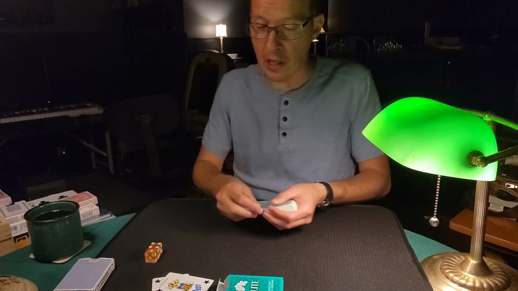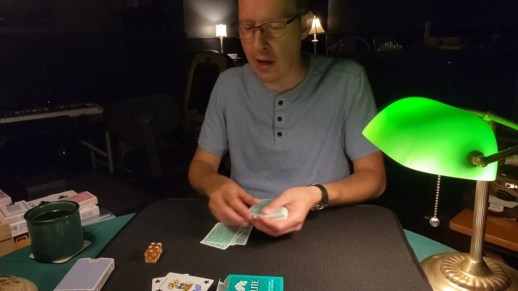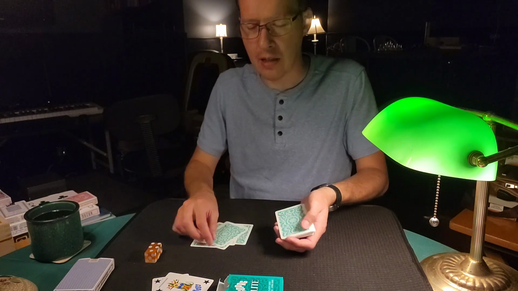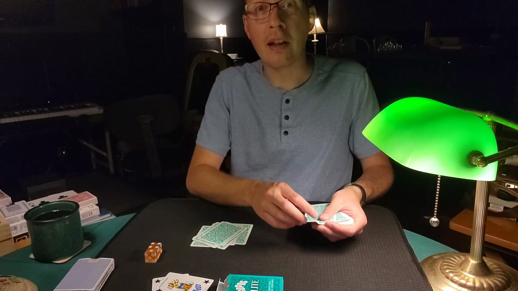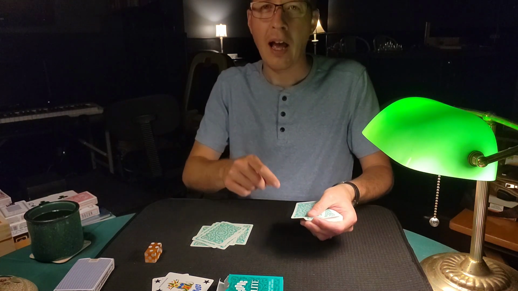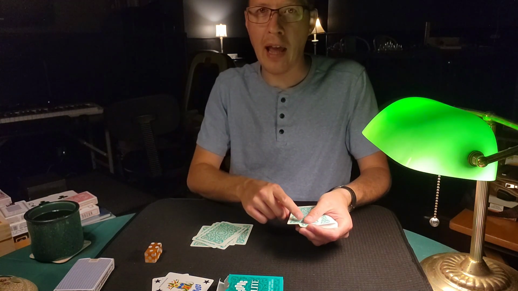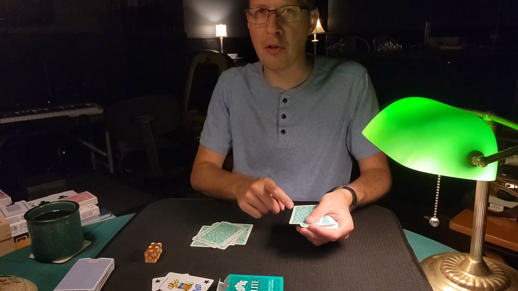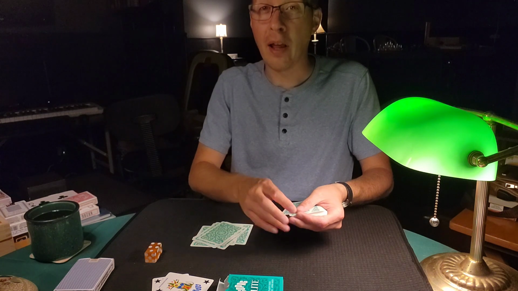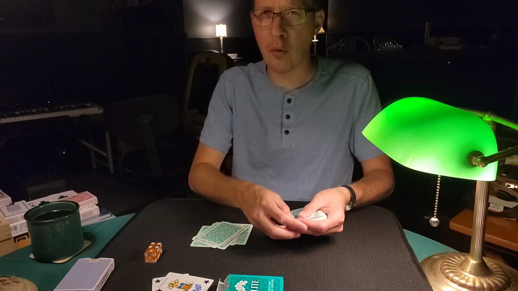2 of spades, 14. 1, 2, 3, 4, 5, 6, 7, 8, 9, 10, 11, 12, 13. Here is 14. And this is where I do the bottom deal. This is what I like to do. I jog out as I get my break with my ring finger on the bottom, and it gives me time to do that. I say 14, and then I push out, and you don't have to be quick with this.